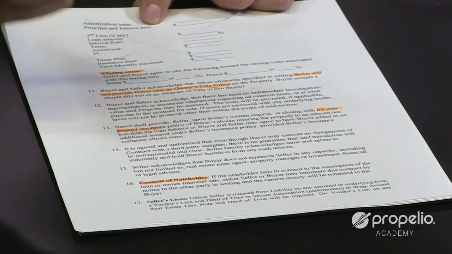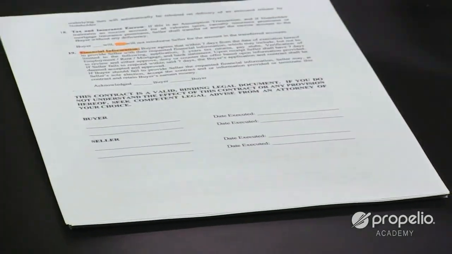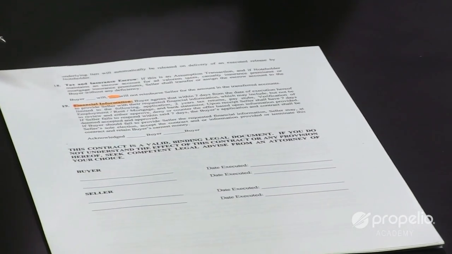The consent of note holder, again, we're just pointing out the fact that we're not asking for permission from Big Bank A to do this. The tax and insurance escrow. Now, part of your monthly payment is escrow. Part of your monthly payment, you're paying your principal and your interest, but you're also paying your taxes and insurance in that monthly payment. And that payment, the tax and insurance side, is going into an escrow account, which is basically a savings account that says at the end of the year, whatever they need to charge for the next year of insurance and the next year of taxes will be paid for out of that account.